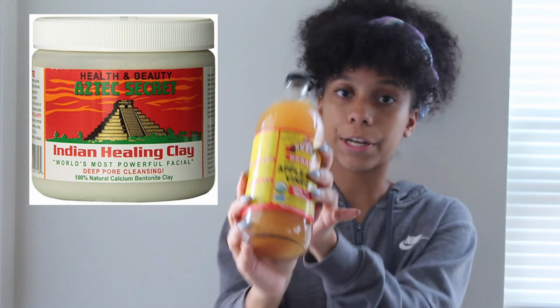Also, you can use the apple cider vinegar with the Indian clay mask. I thought that I had some more, but apparently I don't. So I can't show this to you guys, but I will leave a picture somewhere here of that. And you just mix that with the apple cider vinegar, and you will leave that in your hair for like 30 minutes, and then you rinse it out.